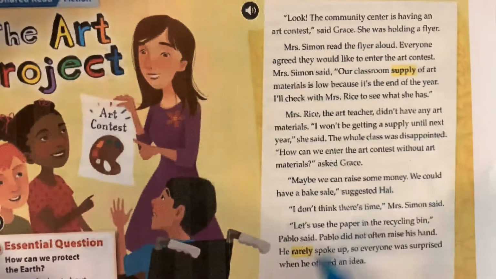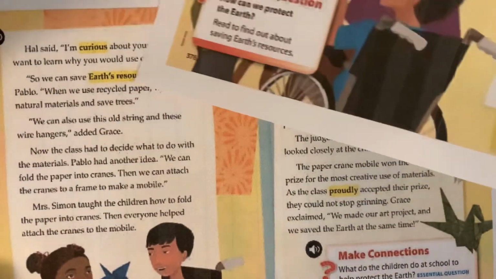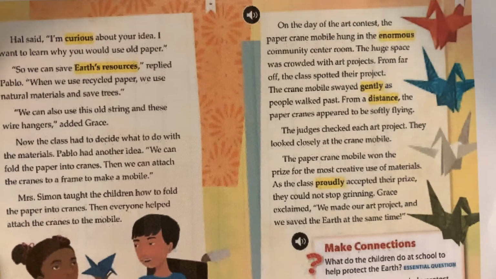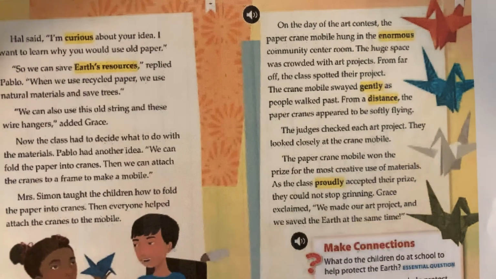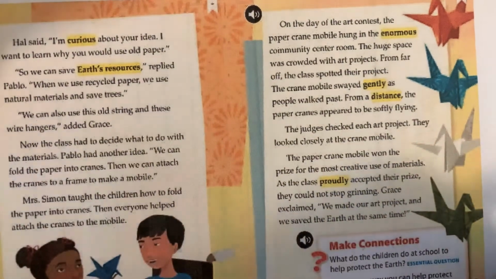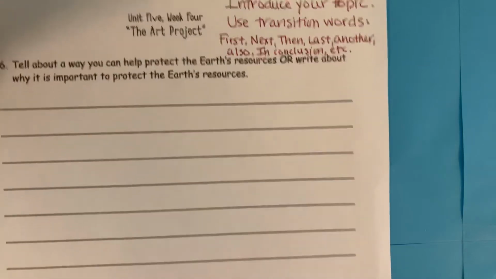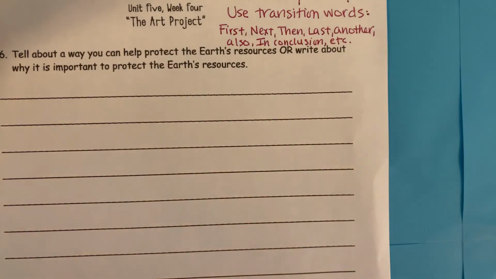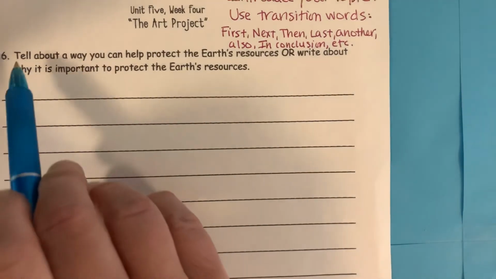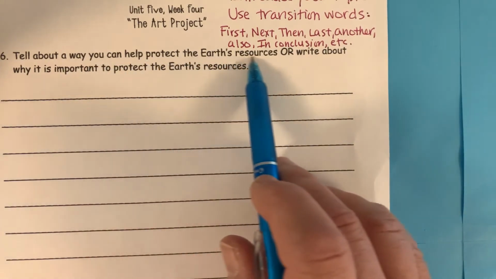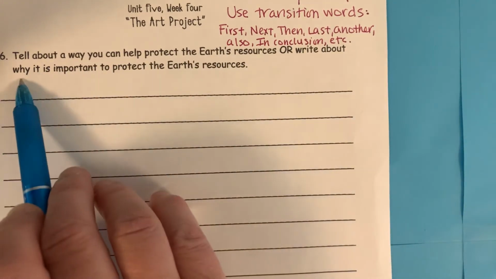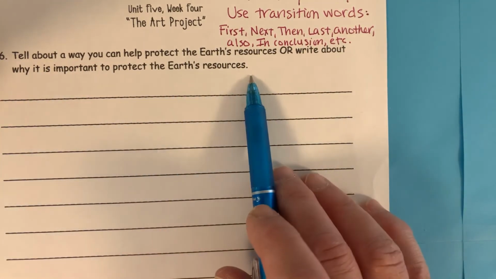You'll see your words highlighted. It might be in black and white. Our vocabulary words are highlighted, and you can see how those are used in context and learn more about using those words. So after you read that, you are going to write a paragraph. You're going to tell about a way you can help protect the Earth's resources, or write about why it is important to protect the Earth's resources.